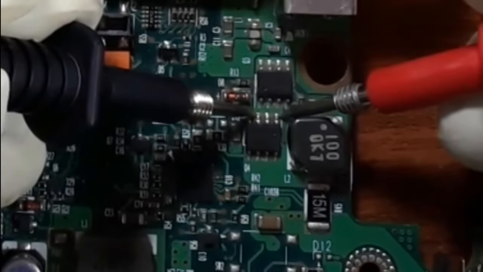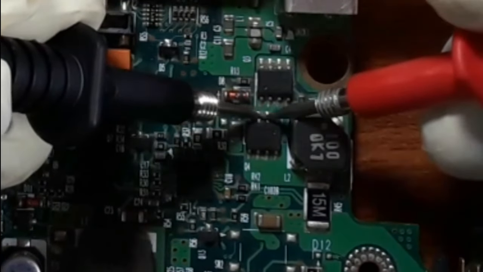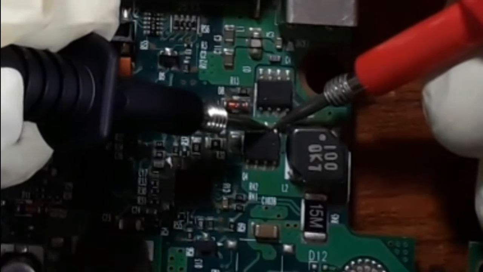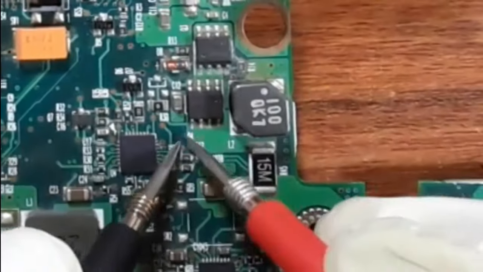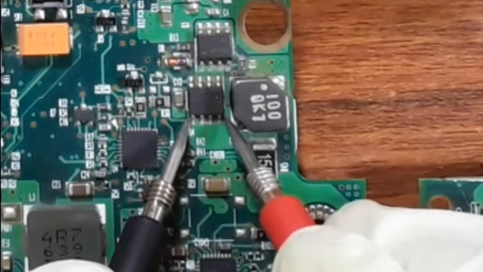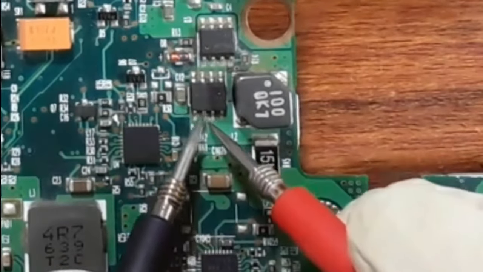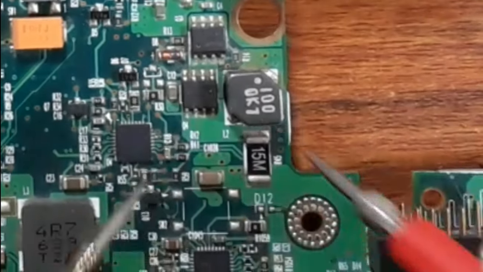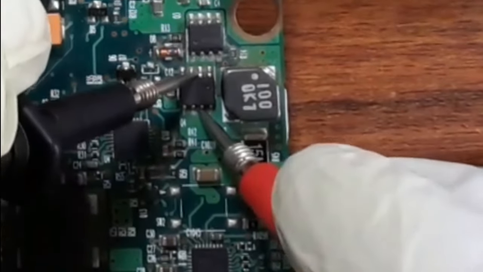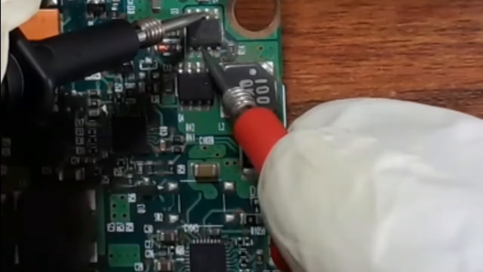Okay, these 3 pins are source, as you can see. These 3 pins are source, and we have here the gate, and here we have drain. These 4 pins are connected together, as you can see. Now continuity between source and drain automatically means the MOSFET is good, in good state.